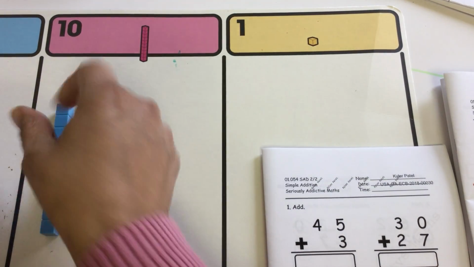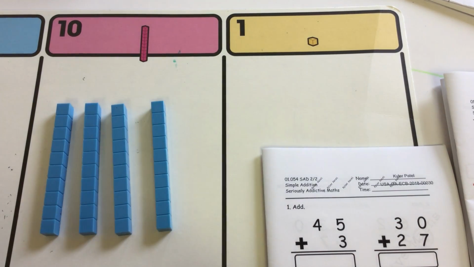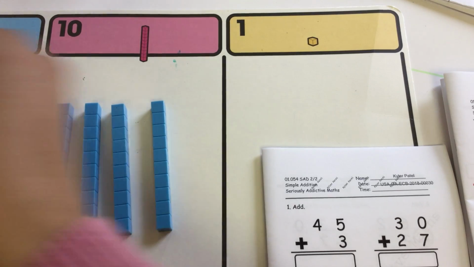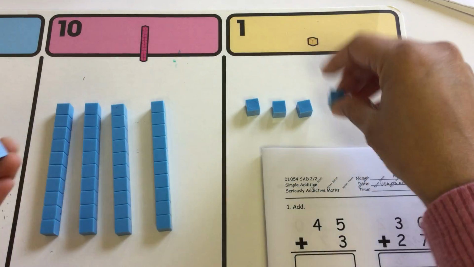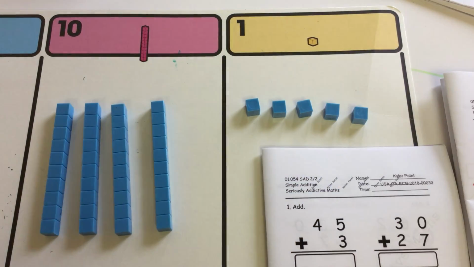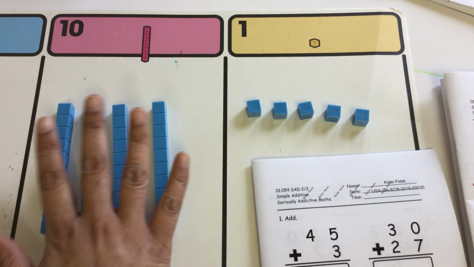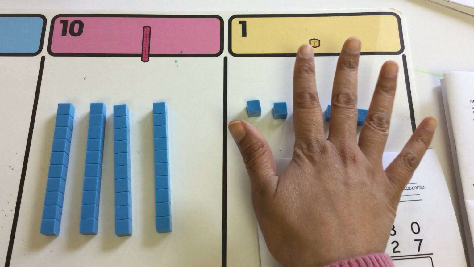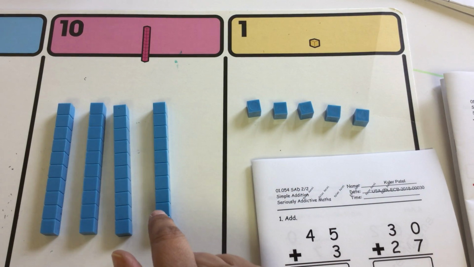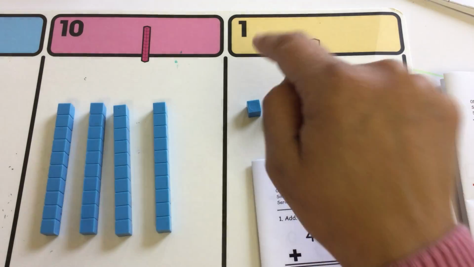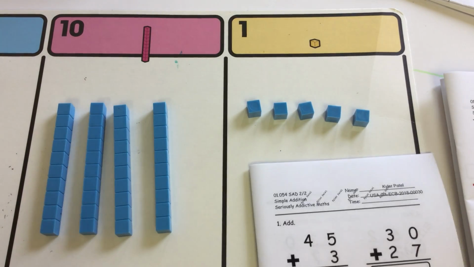10, 20, 30, 40, 41, 42, 43, 44, 45. So let's count again by tens. When we have tens, we count by tens. When we have ones, we count by ones. So 10, 20, 30, 40. Now we're switching to counting by ones. 41, 42, 43, 44, 45.